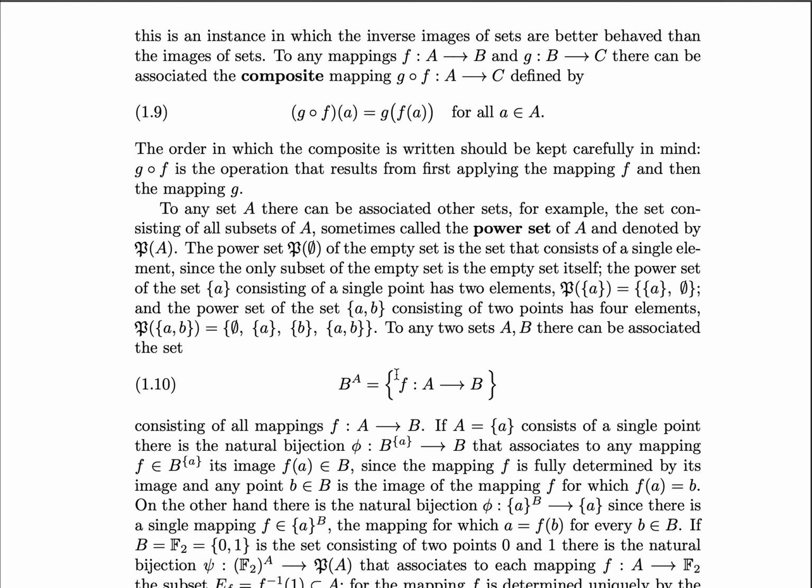However, additionally, we can consider the set of mappings between any two sets.